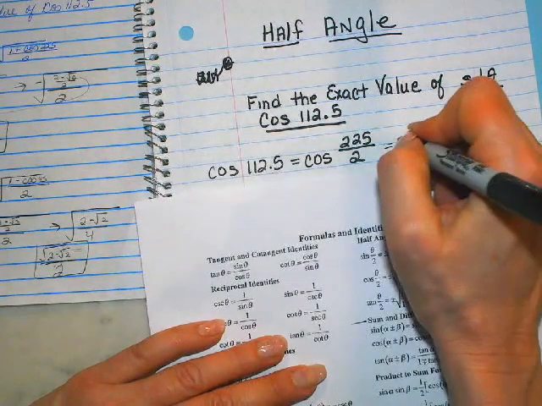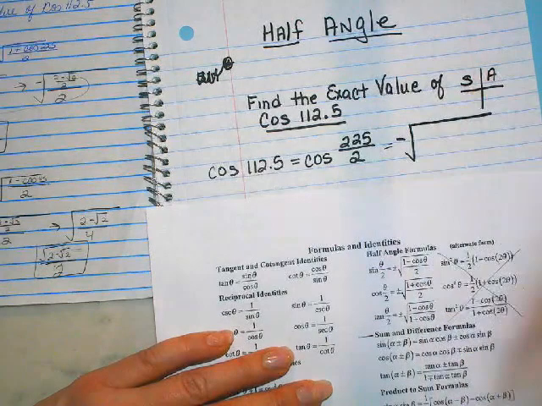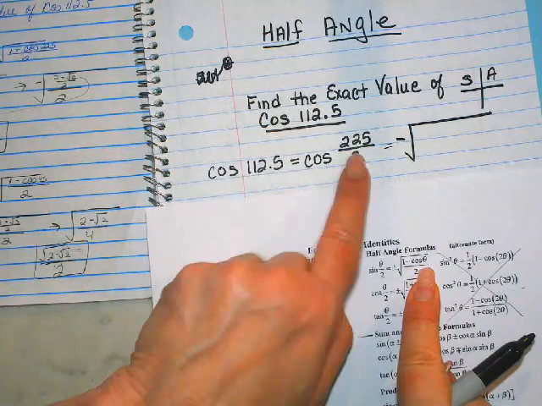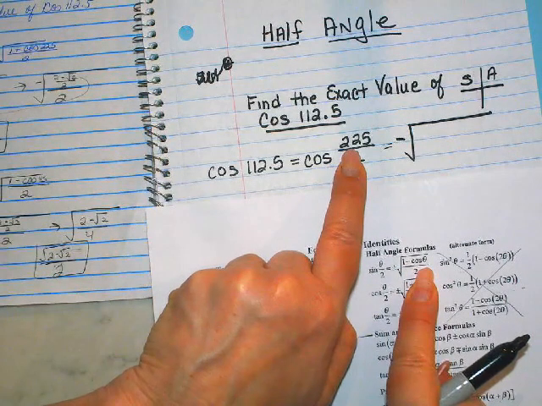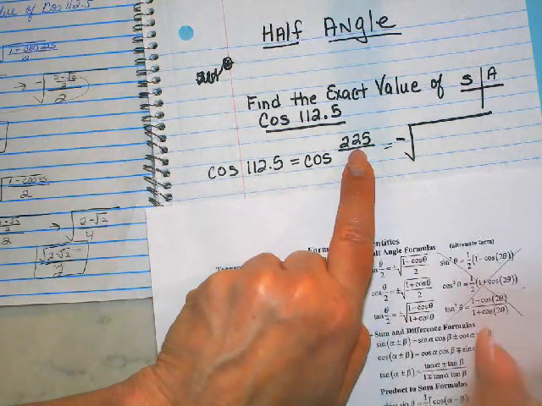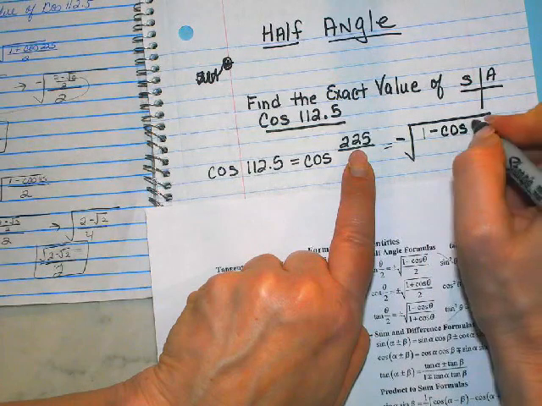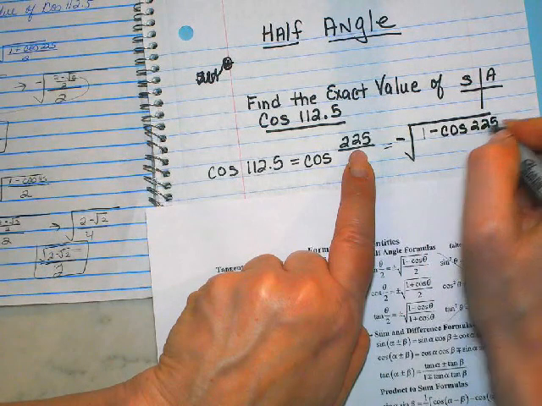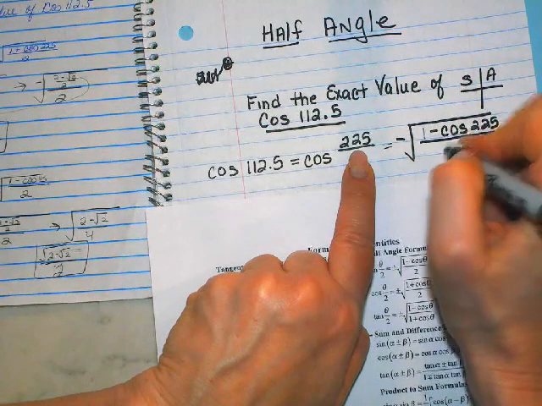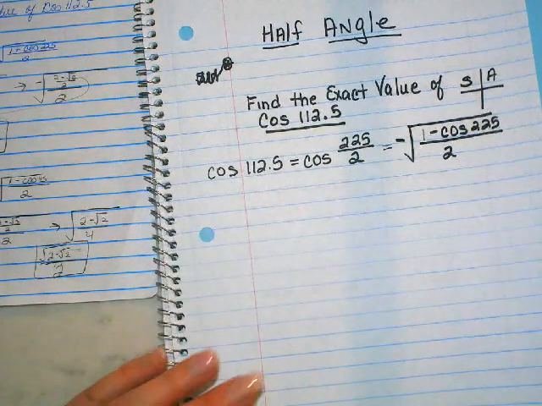So if I'm looking for the cosine, it's going to be negative the square root of 1 minus the cosine of the angle. This is the angle that we're going to use. We can't use 112, we don't know what that is. We're using this one: 1 minus the cosine of 225, divided by 2. That's what we're going to simplify.